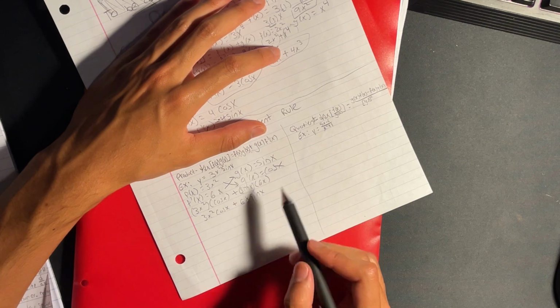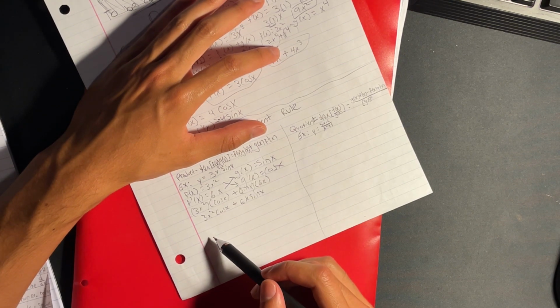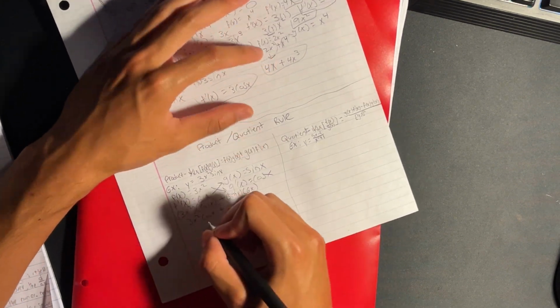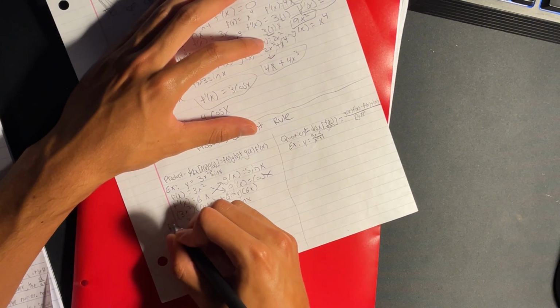And can this be simplified? No, this cannot be simplified. So this will be our derivative.